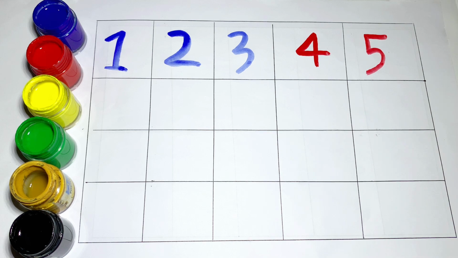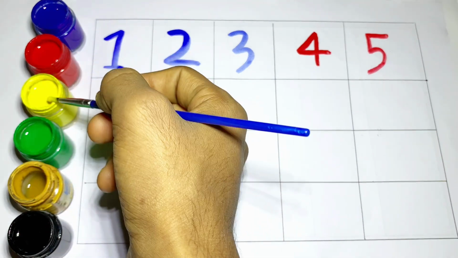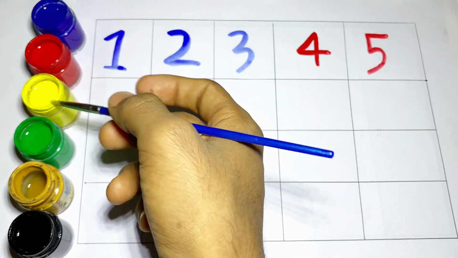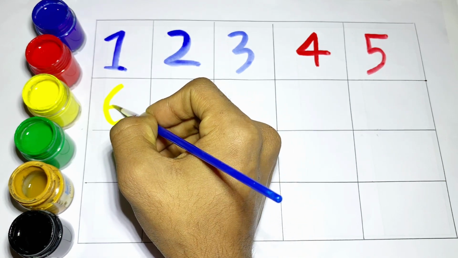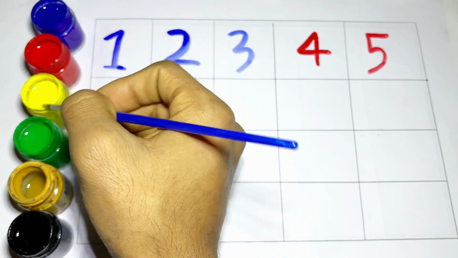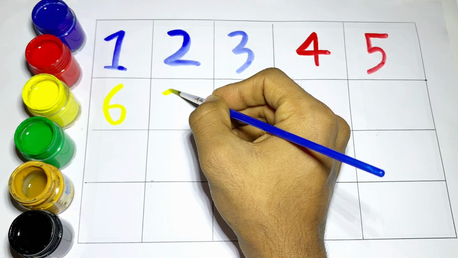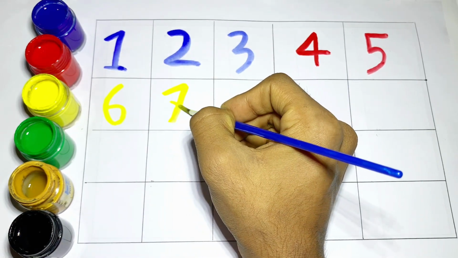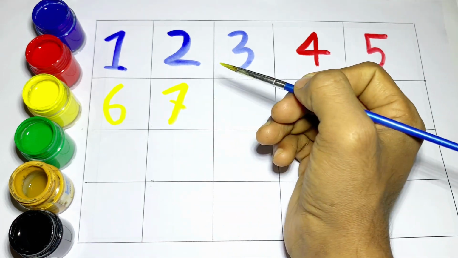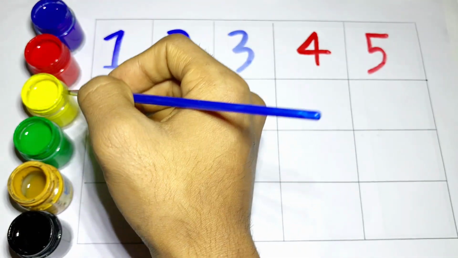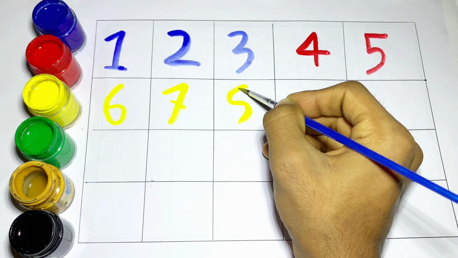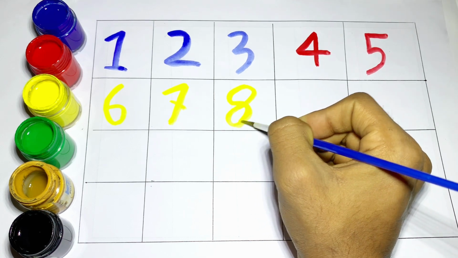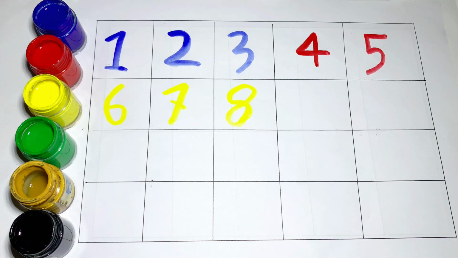Kids, now draw 6. The numbers of 6 and use yellow color. S-I-X, 6. Kids, again use yellow color and draw 7. S-E-V-E-N, 7. Kids, again use yellow color and draw 8. E-I-G-H-T, 8. Kids, now draw 9.